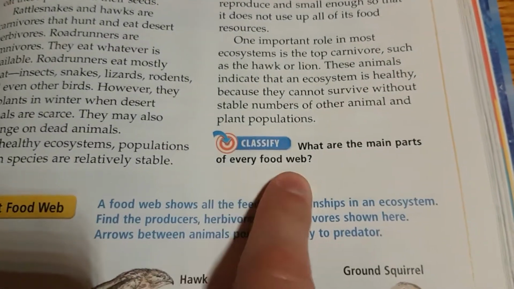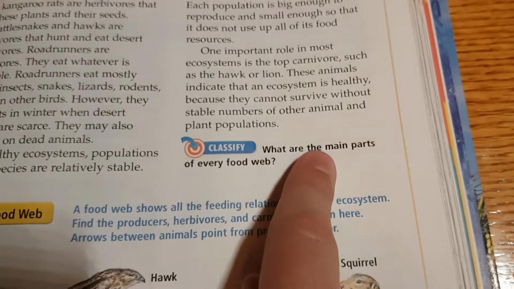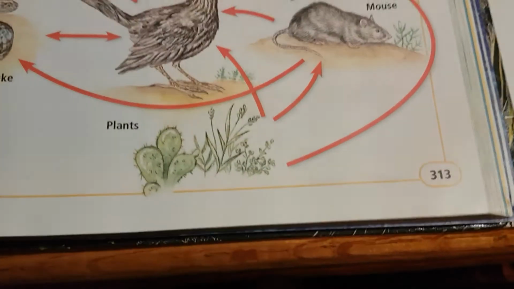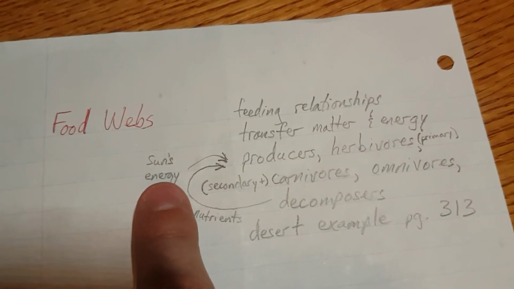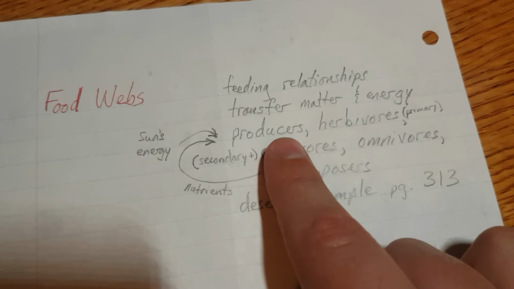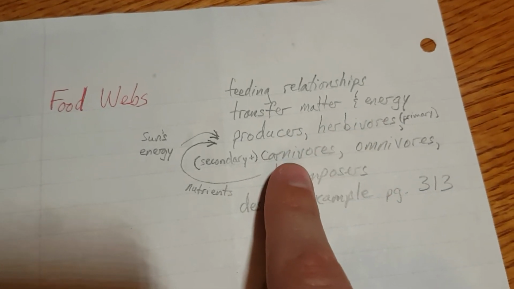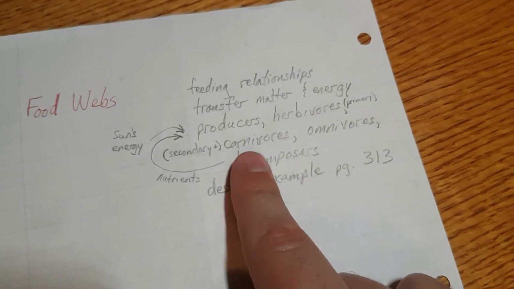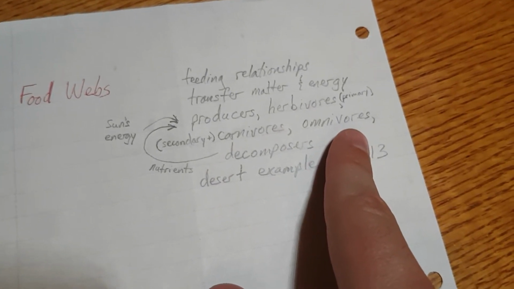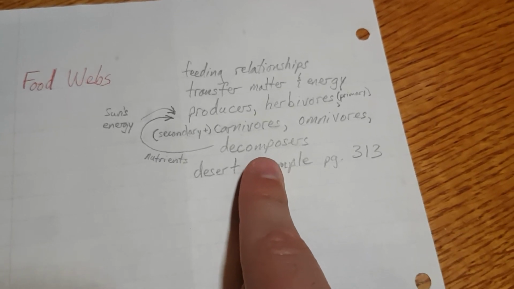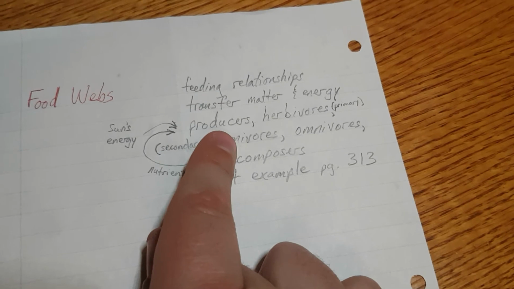Okay, what are the main parts of every food web? Well, we read this earlier over here. The main parts of every food web, see how I restate the question? The main parts of every food web are producers, like plants and algae, using the sun's energy to create food and energy. Herbivores, which are primary consumers that eat the producers, eating plants only. Carnivores, which are secondary consumers or higher, eating the animals like the herbivores. Omnivores, which eat both plants and animals. And decomposers, which basically get their energy from dead material like dead plants or dead animals, and they return nutrients back into the soil for producers to use once again.